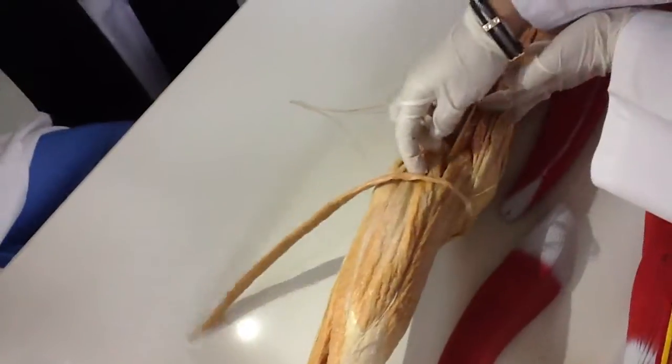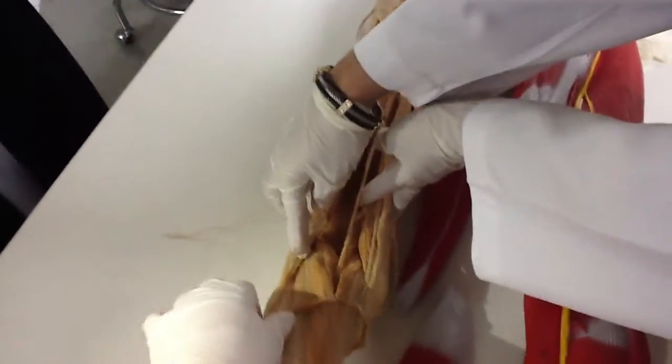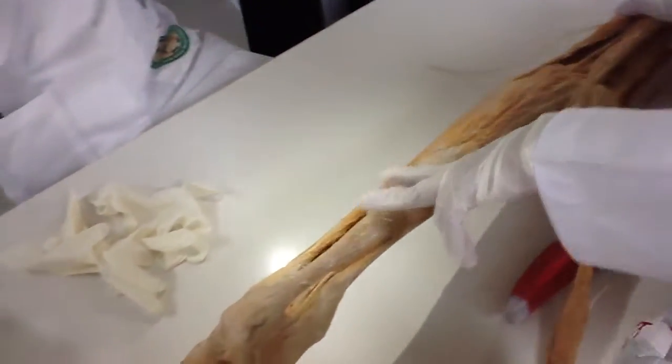Along with the lateral head of gastrocnemius, you will have a small muscle which we call plantaris. You have heard about plantaris. It also comes from the lateral side. It is very small. So medial head, lateral head, and then the plantaris. But only gastrocnemius and soleus will form the triceps surae.